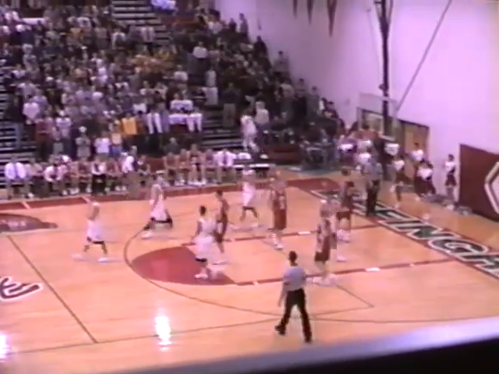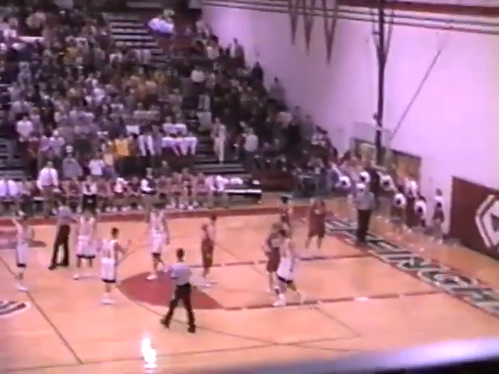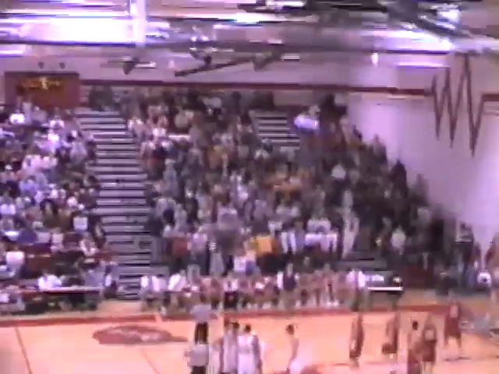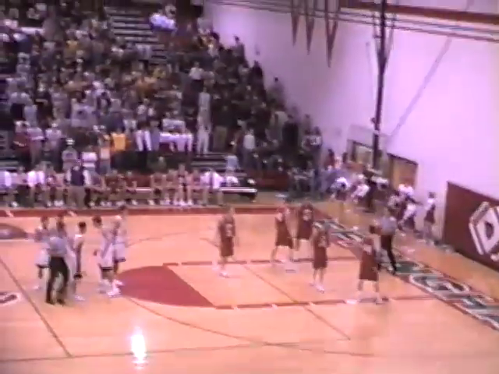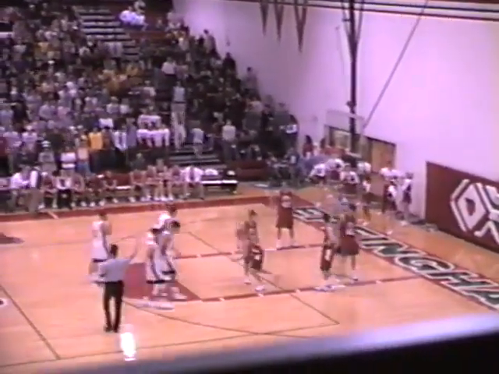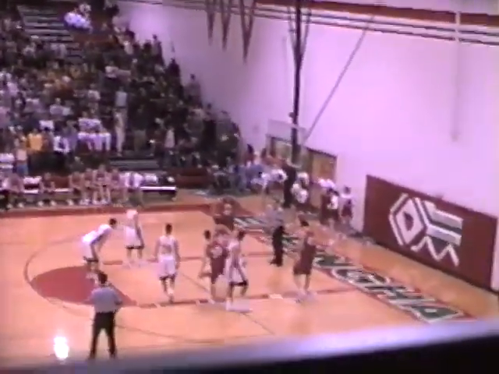Got fouled. He'll go to the free throw line. Parks will pick up his first foul, team foul number 5 on the Hearts. That is a shooting foul. That could be team foul number 6, I believe. 4-4, 2:39 to go here in the first quarter for the Hearts.